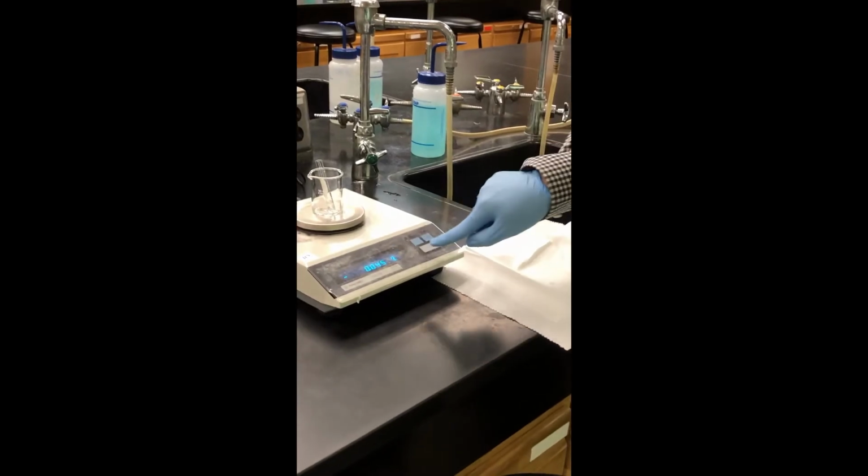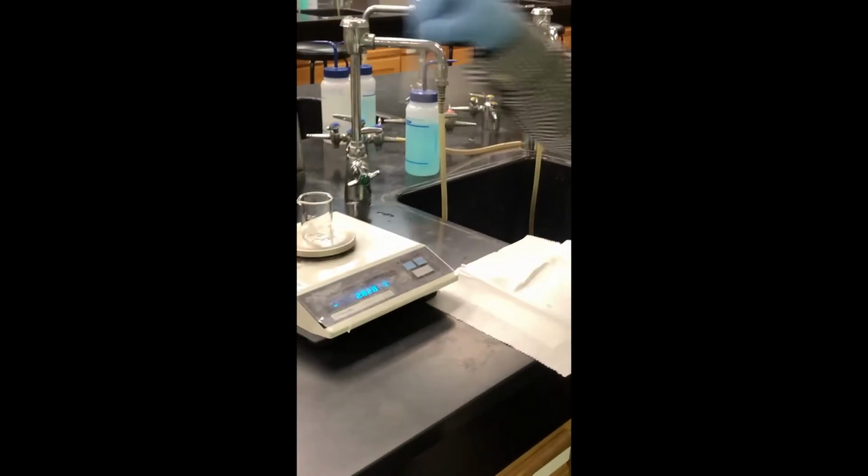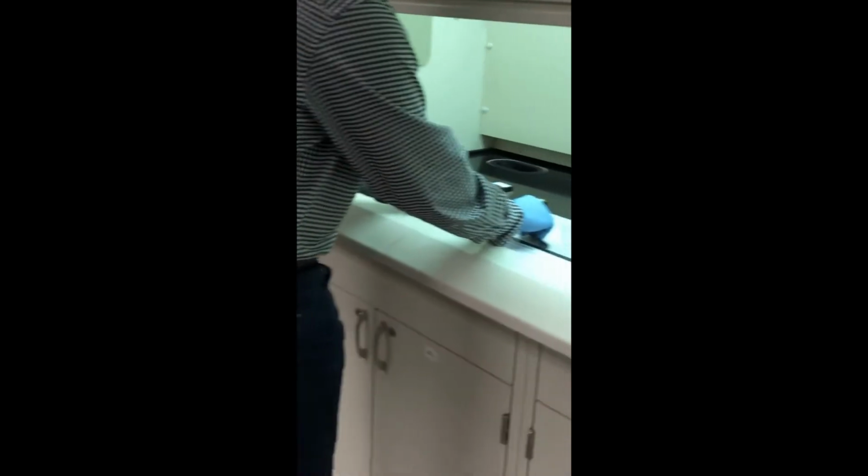So test tube 2 now, don't worry about the mass, I'm just taring it. I'm going to transfer my copper.